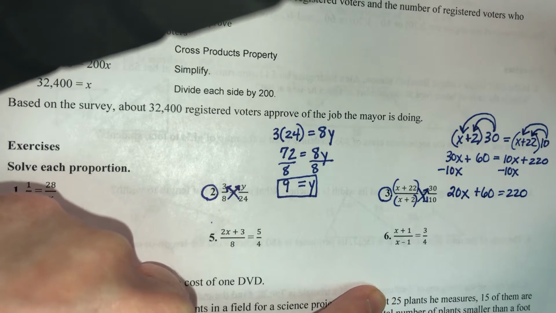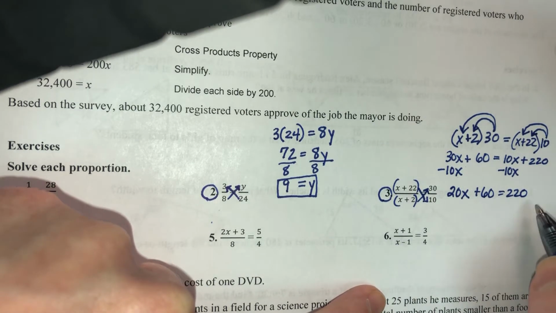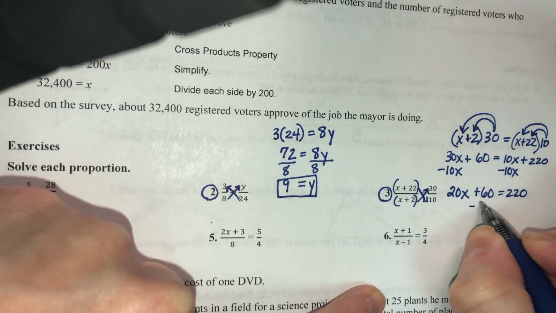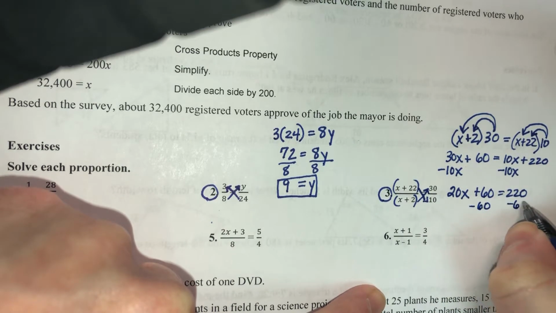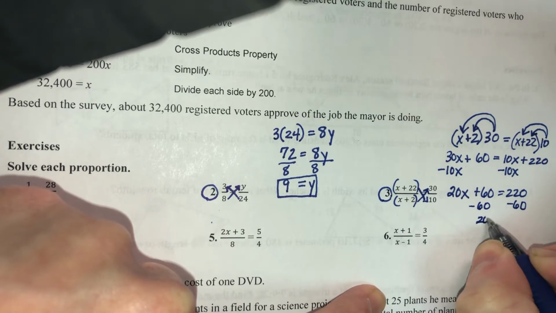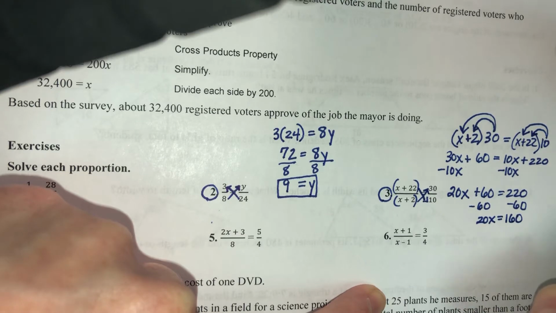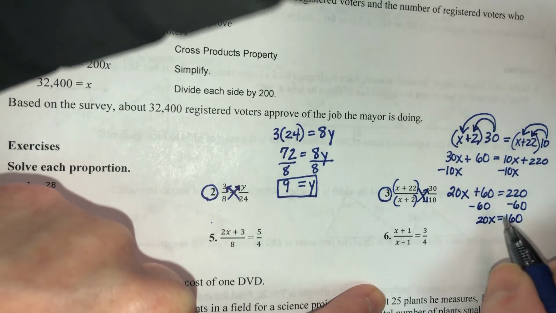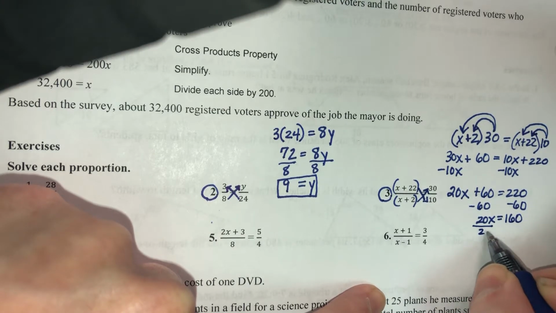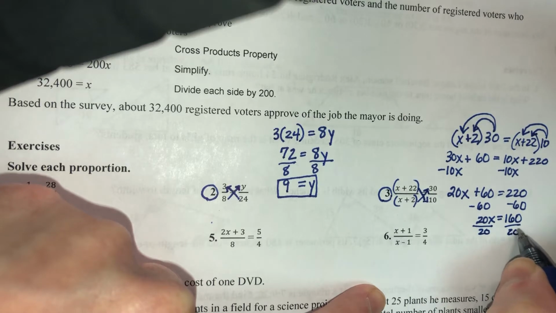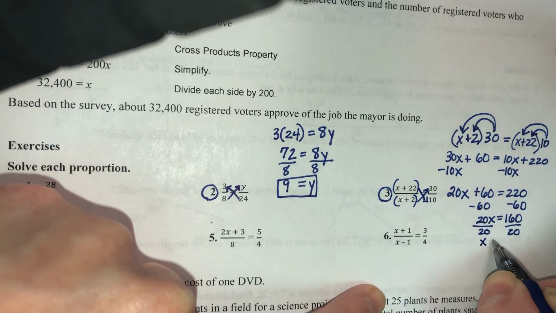And now I want to get my constants together, my regular numbers together on the side away from the x. So I'm going to subtract 60 on both sides. So 20x equals 160. And then the last step to getting the x by itself is dividing both sides by 20. So x is equal to 8.